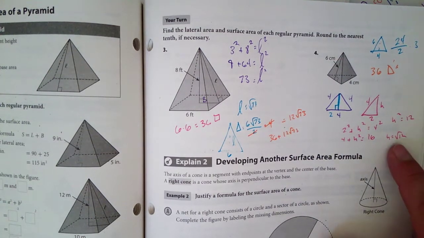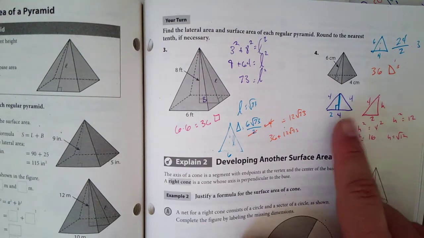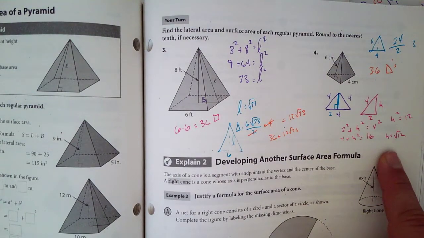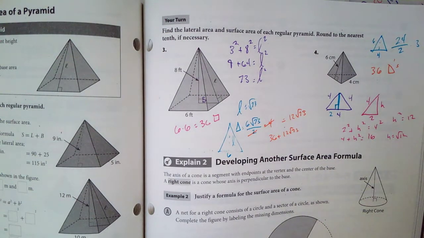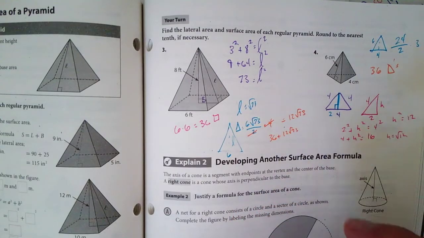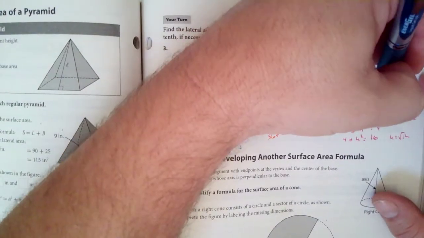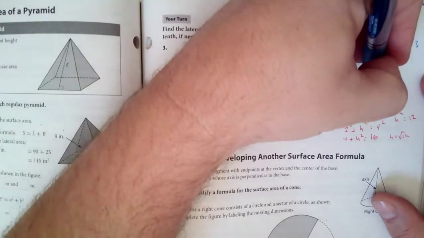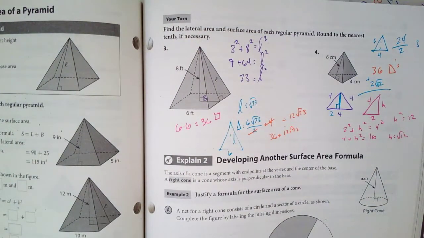So the height is radical 12. The base is 4. So we are going to say 4 times radical 12 divided by 2. Right? So 4 times radical 12 divided by 2 will give me the area of this base triangle. So 4 divided by 2 is 2, so it's just going to be 2 radical 12. So we add those two together, and that is our total area. Okay, that is pyramids.